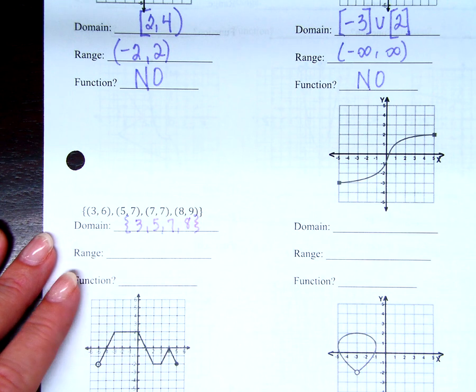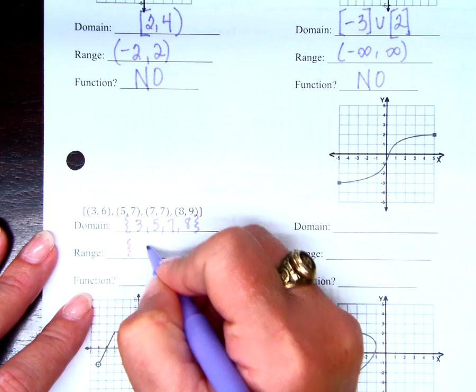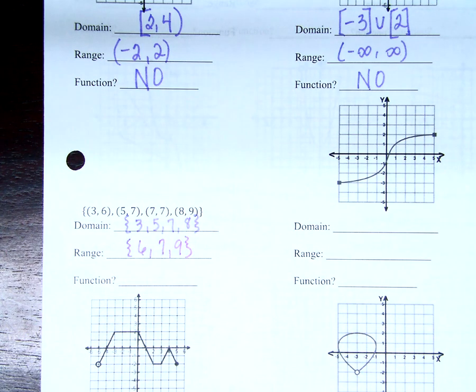So what about the range? Do I do that the same way? The range is 6, 7, 7, 9. Or do we have to put...? It's a very good question. Do I write the ones that repeat? Or no, I don't, right? I don't have to. So it's just 6, 7, 9.